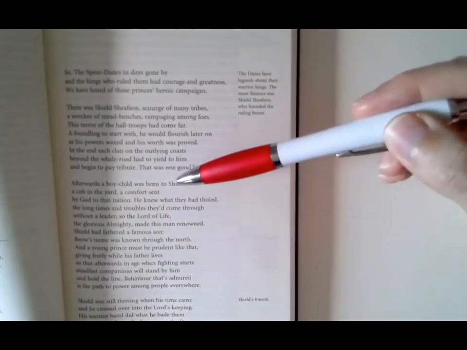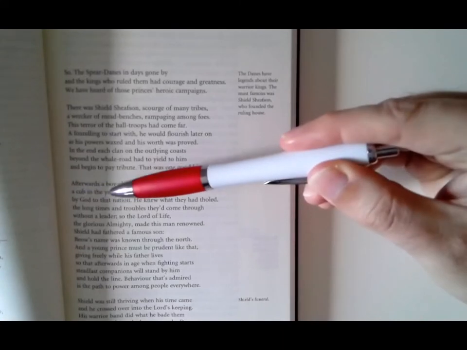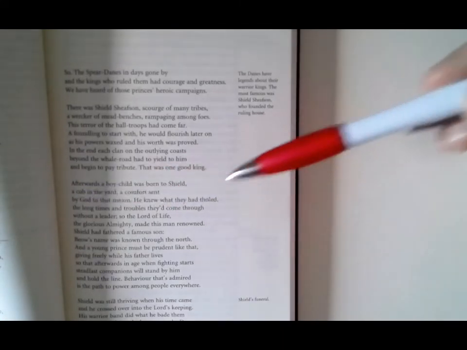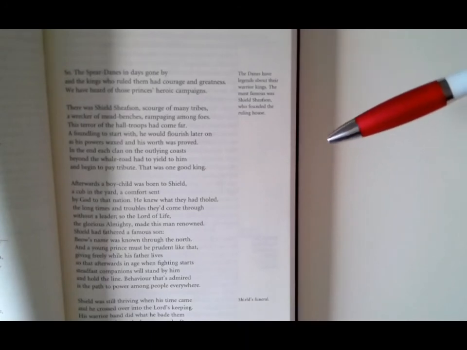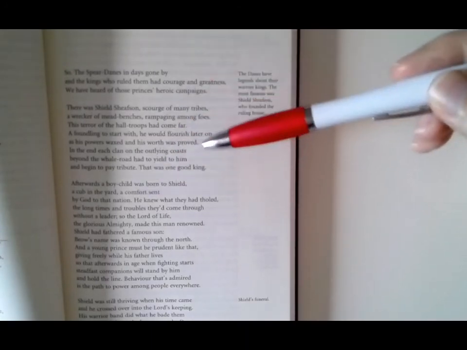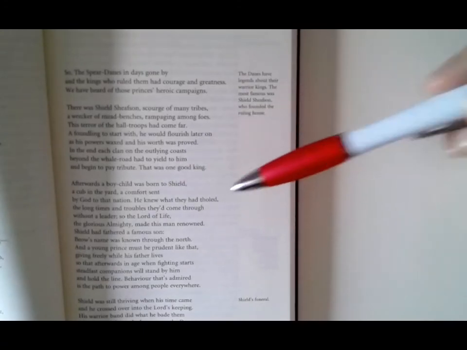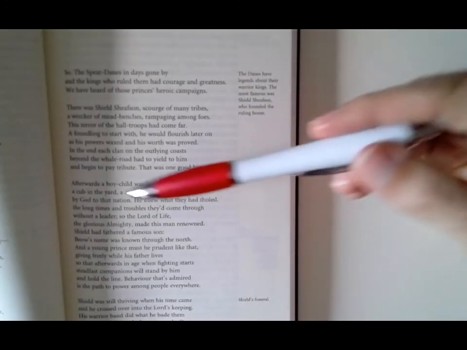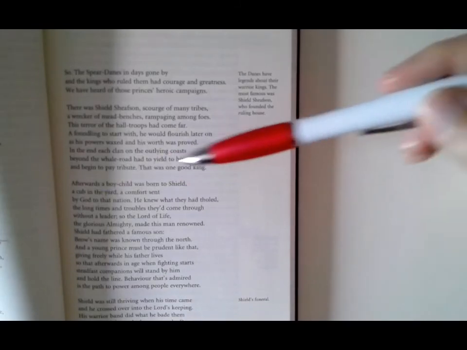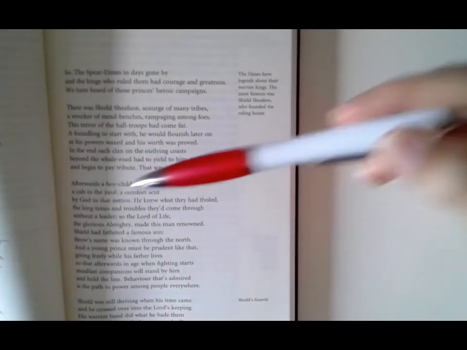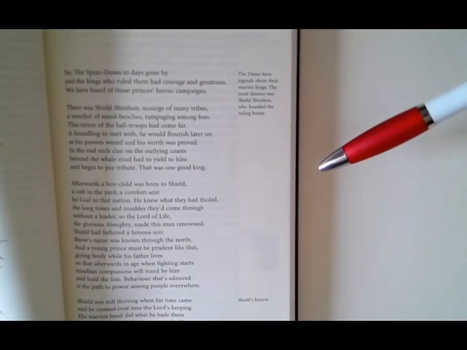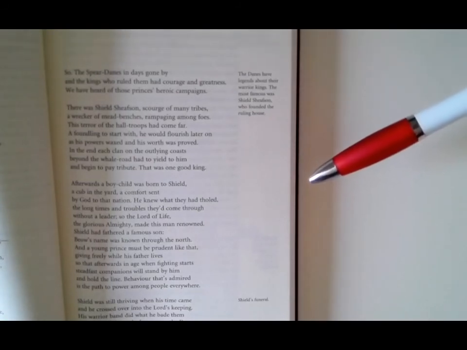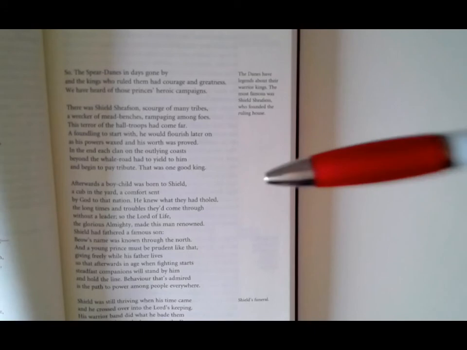Afterwards a boy child was born to Shield, a cub in the yard. Now, cub is an interesting word as well, usually a name given to a young bear. So maybe we see here that this is another threat. A son of Shield is going to be a threat, is going to be a danger. At the moment he's a cub, but he'll turn into a bear. A comfort sent by God to that nation. And this is interesting. Obviously the early years and the Anglo-Saxon years were increasingly Christian. They were becoming Christian over time.